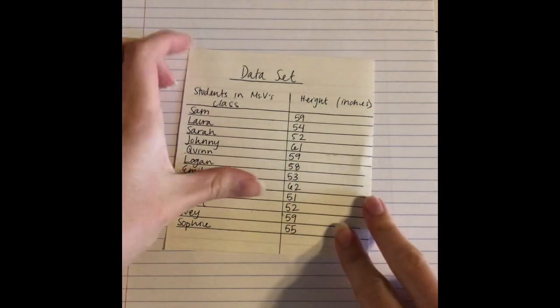So I'm going to move this up here so we can still look at it, but now we're going to look at our numbers and figure out where we want our bins to be. So our bins are going to be our range that we use to make our bars in our histogram chart. So I can see right now that our lowest number in inches is 51.